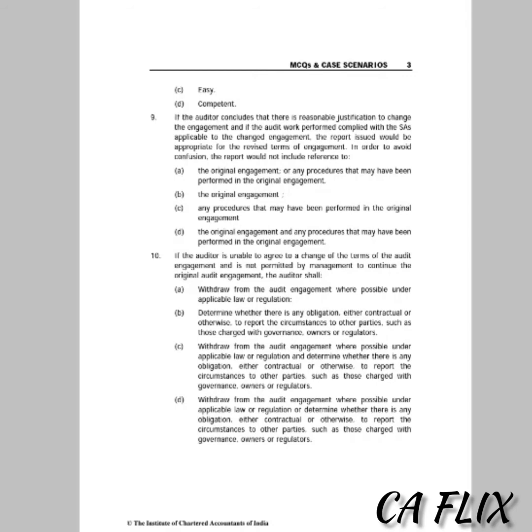If the auditor is unable to agree to change of the terms of the audit engagement and is not permitted by management to continue the original audit engagement, the auditor shall withdraw from the audit engagement where possible under applicable law or regulations and determine whether there is any obligation, either contractual or otherwise, to report the circumstances to other parties such as those charged with governance, owners or regulators.